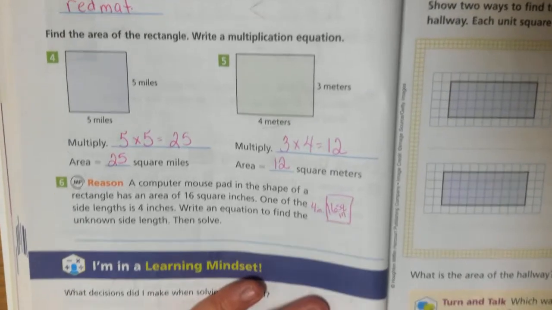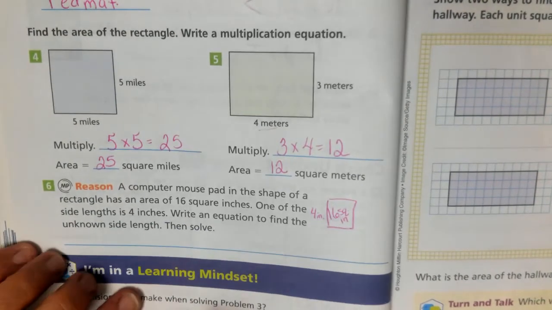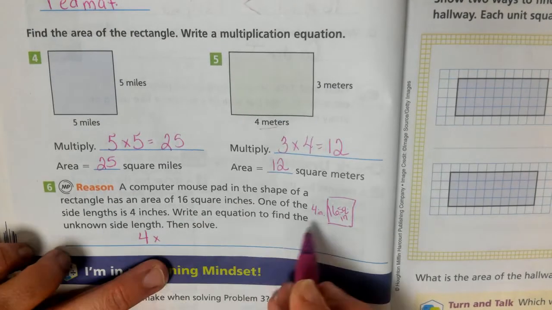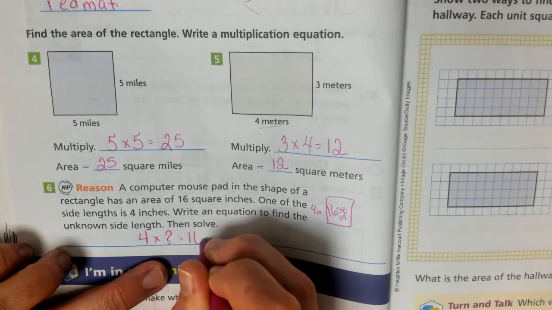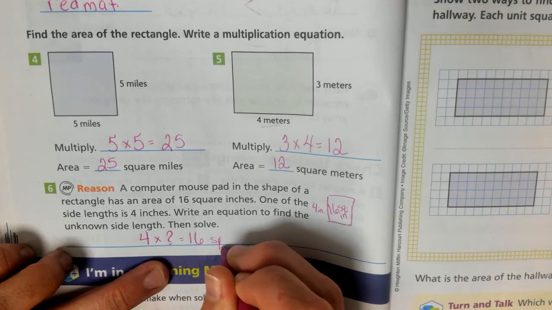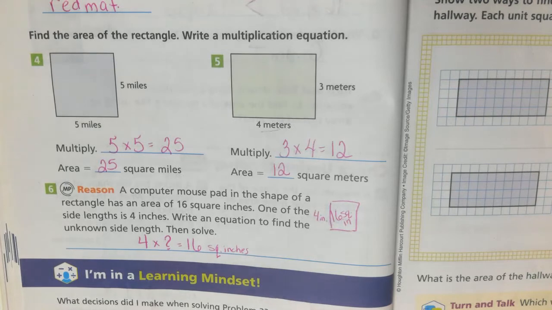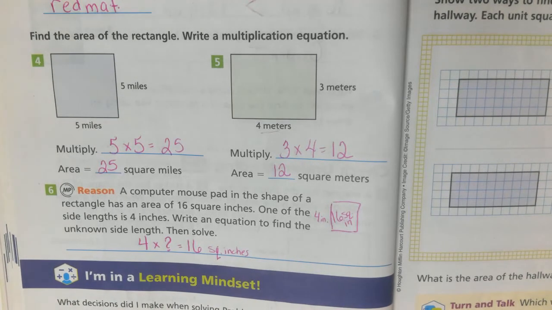I'll try to zoom it down a little closer so you can see. So in order to solve this problem, I know that one side is 4 times, I don't know the other side. So I'm just going to put a little question mark. I don't know. But I do know that it equals 16 square inches. Well, let's count by 4s till we get to 16, and that would tell us what our question mark is.